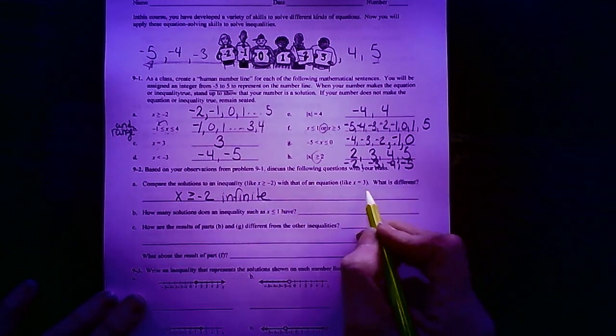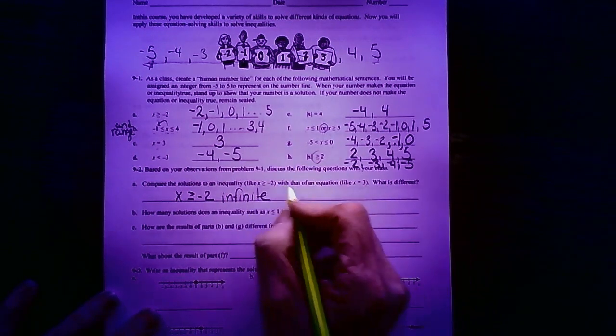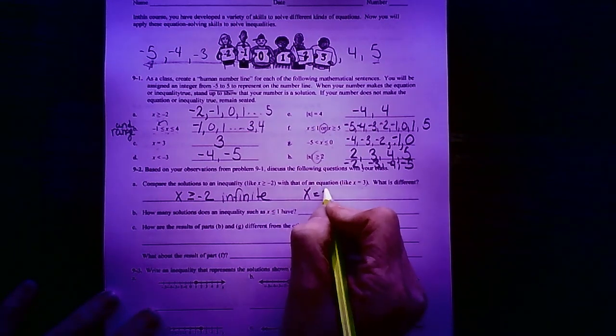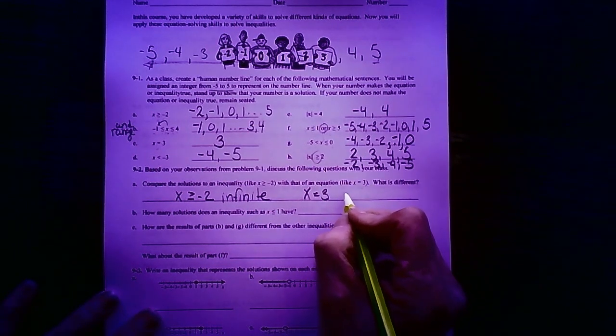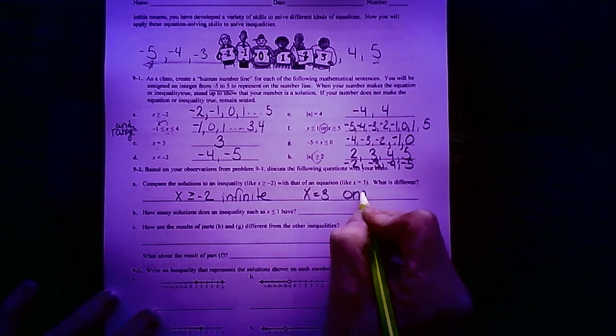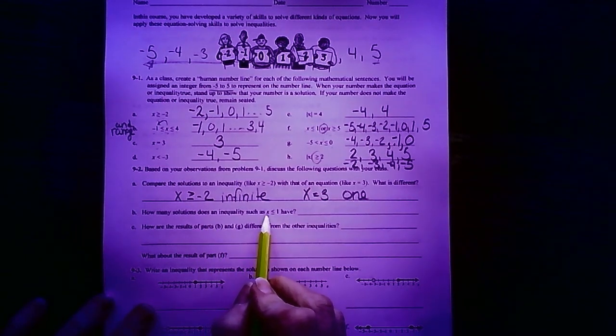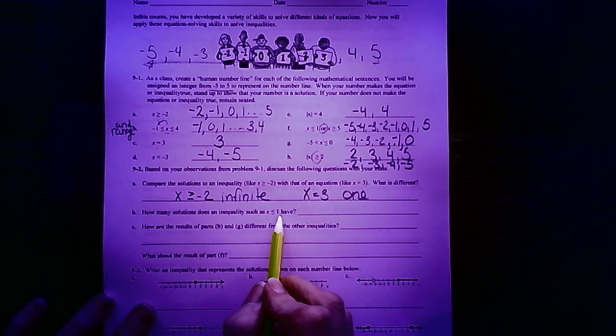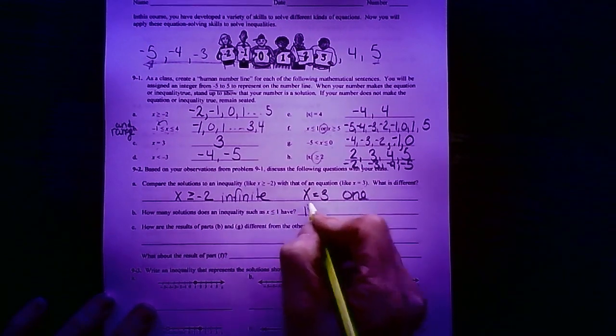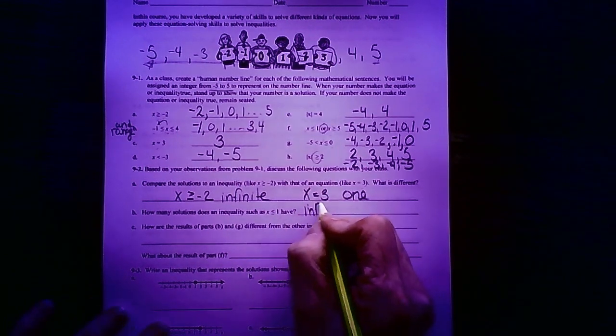If I want a number that's equal to 3, there's only one solution. There's only one number that's equal to 3, and that's 3. So if I have x is less than 1, I should have an infinite solution. It's going to go on in one direction forever.